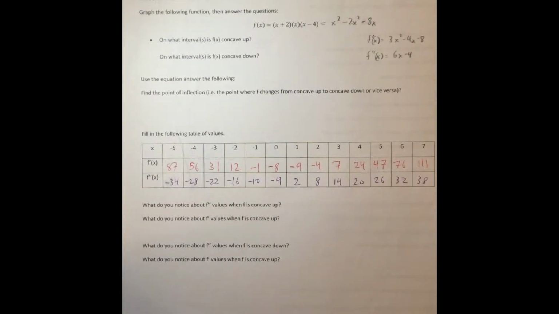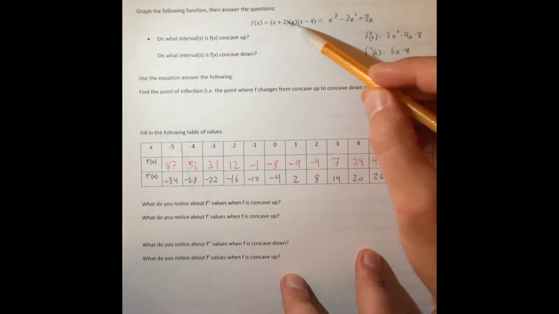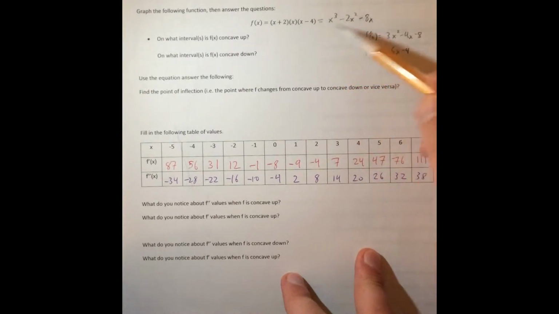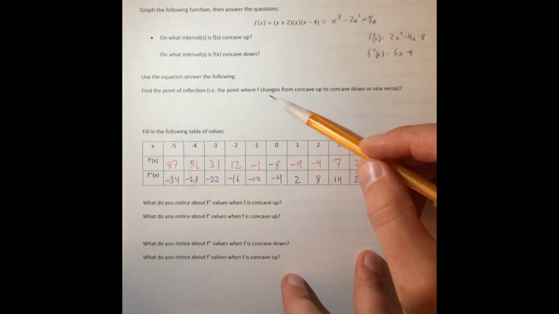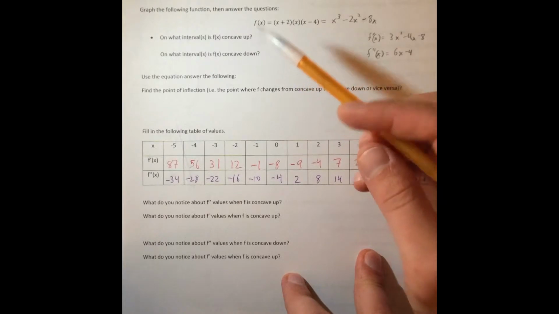This lesson is over concavity, points of inflection, and the second derivative test. First, we're going to look at concavity and points of inflection. We have this function here, f of x is equal to (x plus 2) times (x minus 4). Simplified version is right there. On what intervals is f of x concave up?